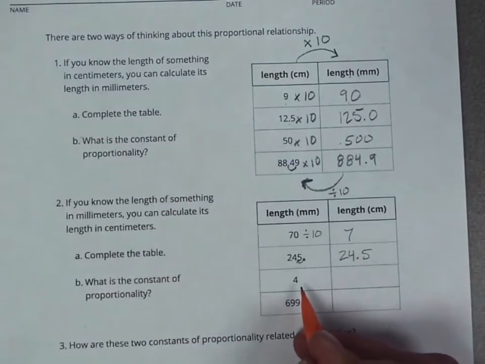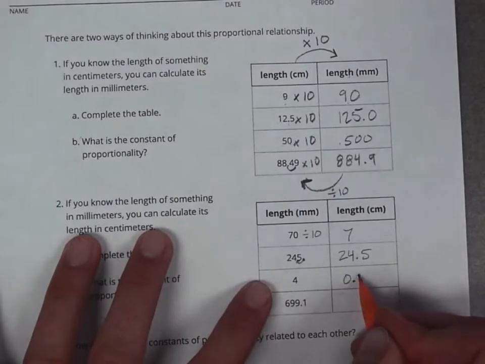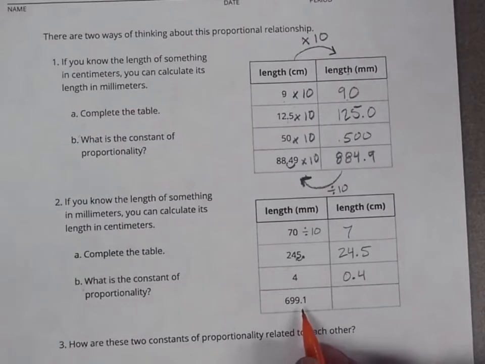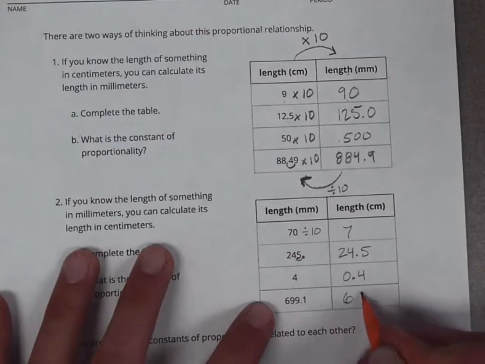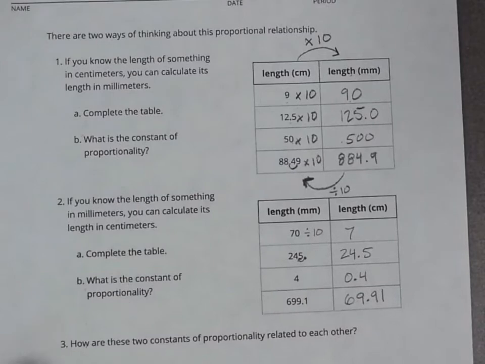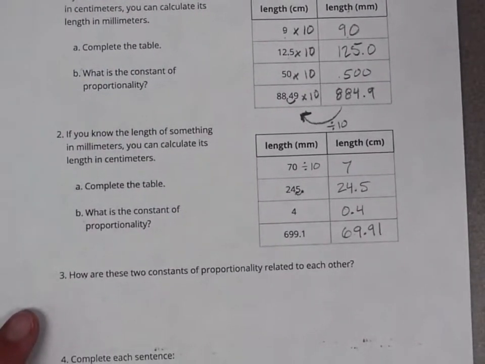Okay, now if I have 4 millimeters, then Emma, how many centimeters is that going to be? 0.4. Good. Last one, 699.1 millimeters. JJ, how many centimeters is that going to be? 69.9. Yeah, 69.91 centimeters.